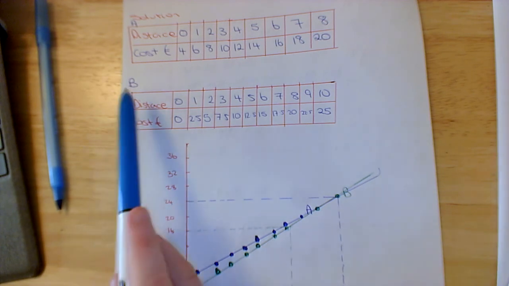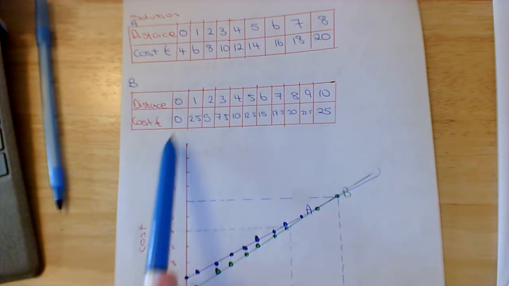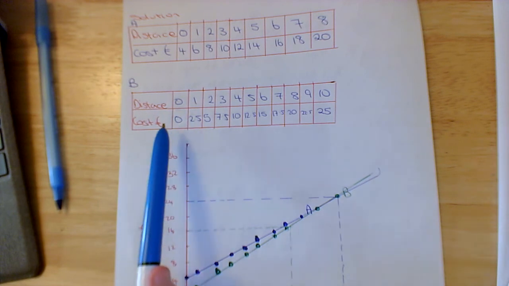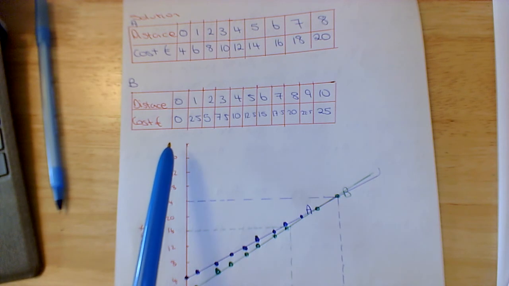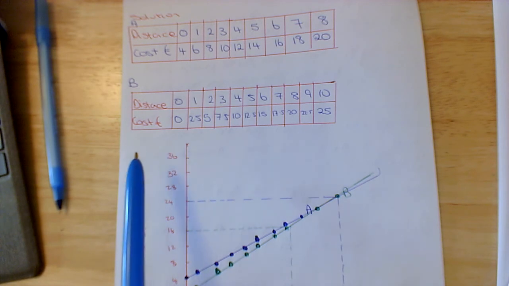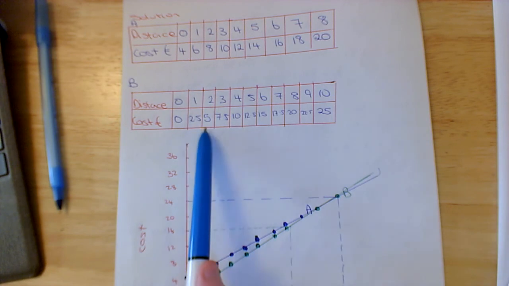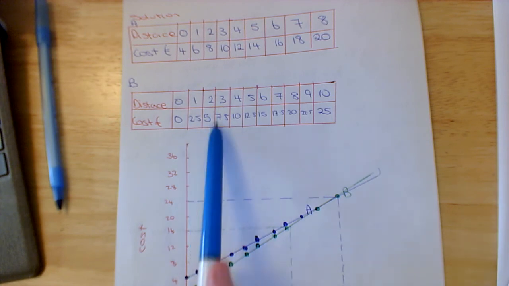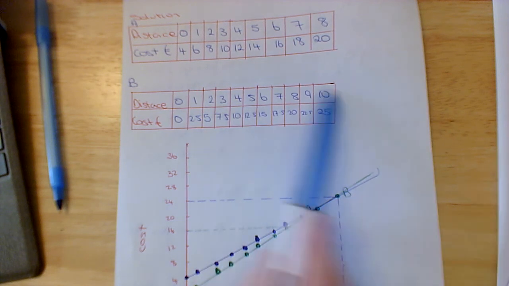For company B, we're told that when they travel nothing, they don't have a fixed charge, so they cost nothing. But for each kilometre that they travel, they get charged €2.50. So 1 kilometre costs €2.50, 2 kilometres cost €5, 3 kilometres cost €7.50, 4 kilometres cost €10, and so on. And that's a linear pattern as well.